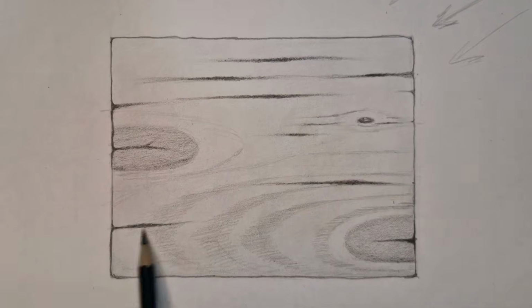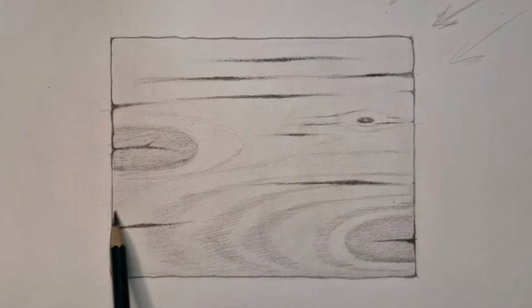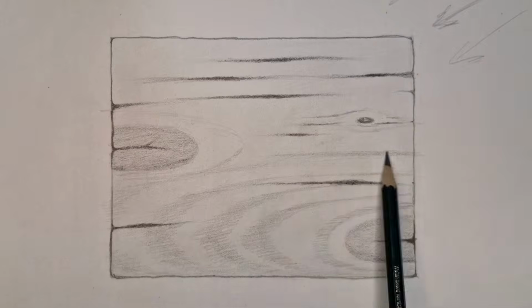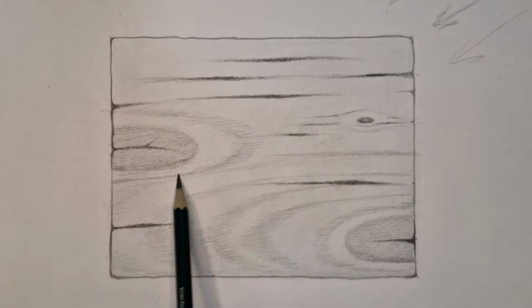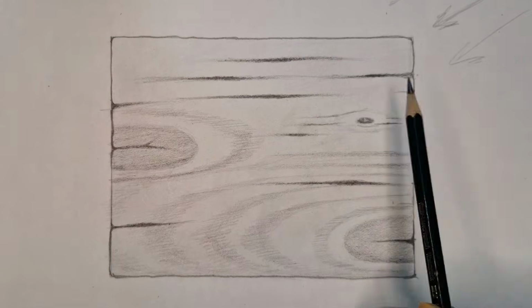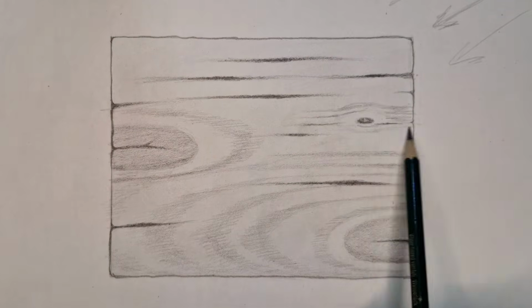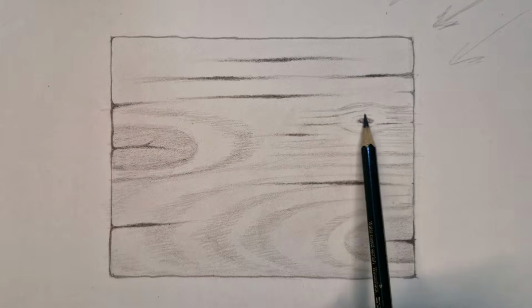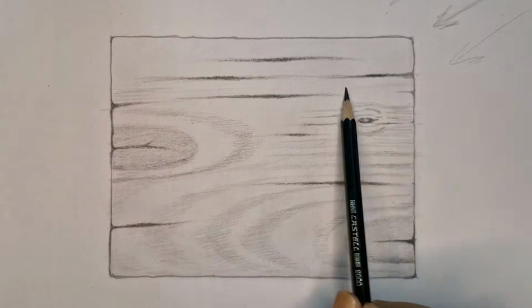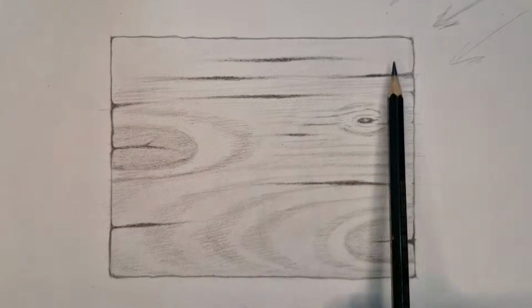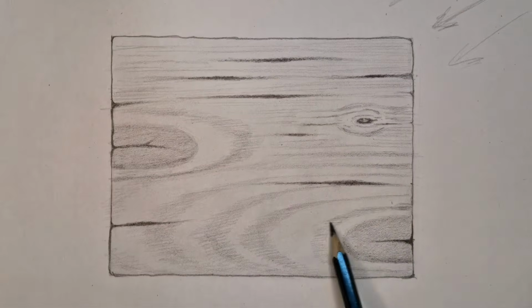There are different techniques we can do to add more texture to the drawing. We can add in some short broken lines or do some stipples and dot patterns. Or add a couple knots, which is basically just a swirly shape, or a couple of circles within each other. A bunch of rings like this. And then we can just continue to add that grain around it. We can also have our wood grain cross over these cracks.